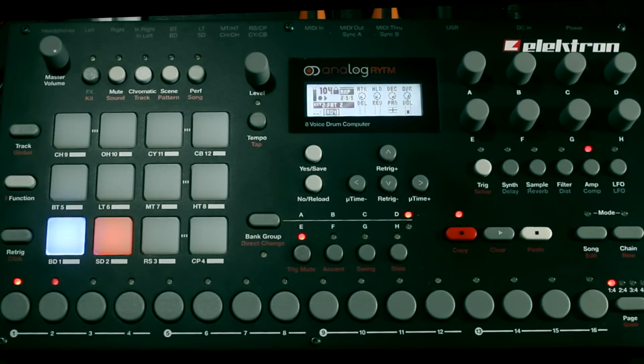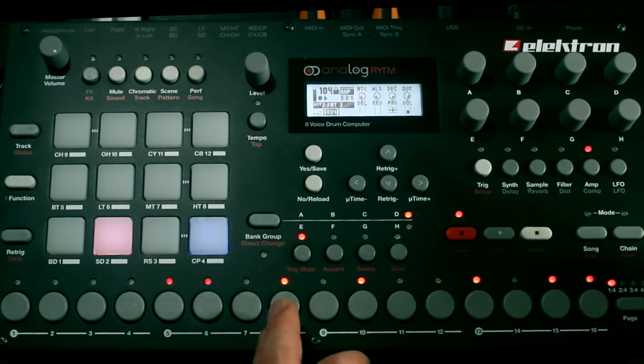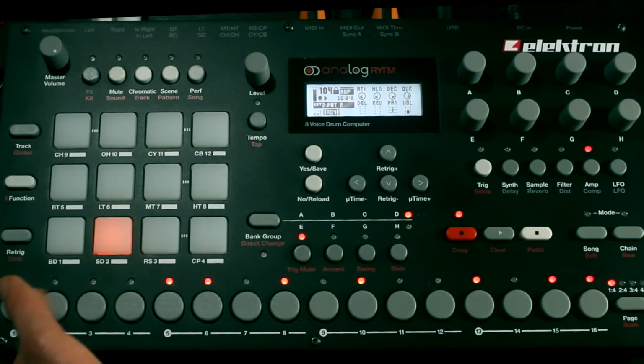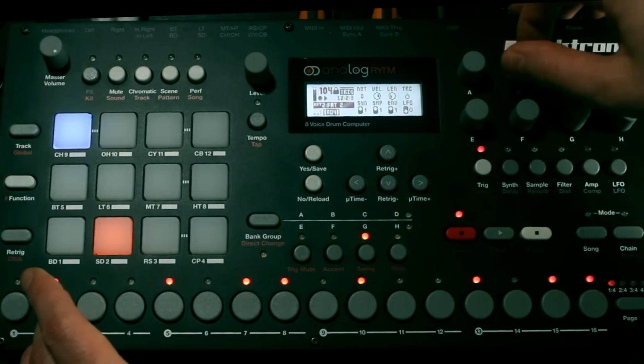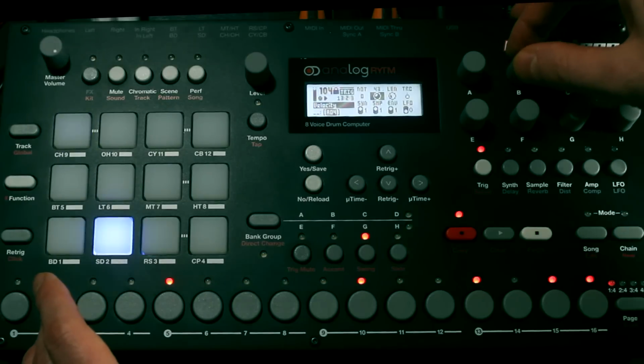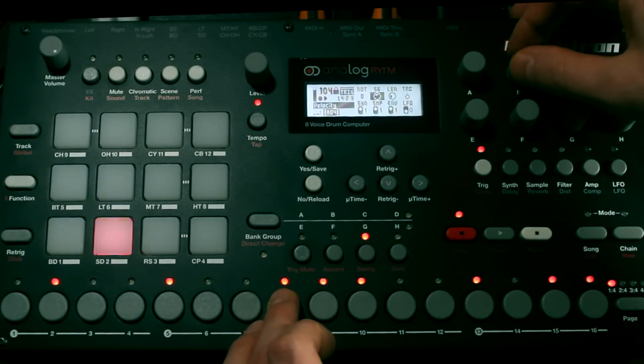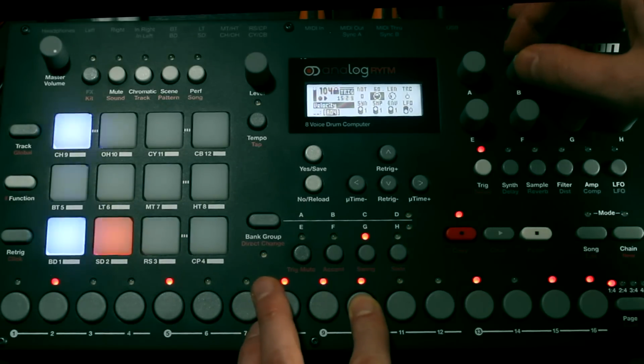So the next one I want to talk about is the percentage. So let's see that I want to have something like that. Okay, and I'm going to actually take the velocity down on those to make them really sound like ghost notes.